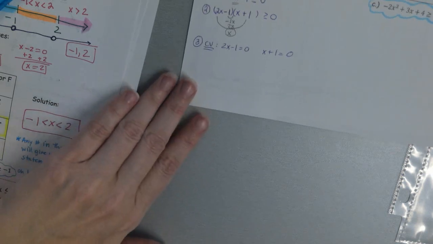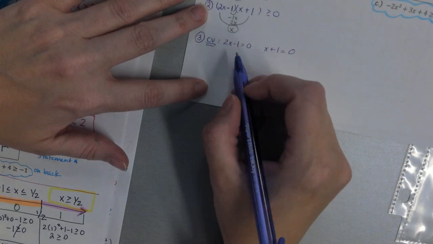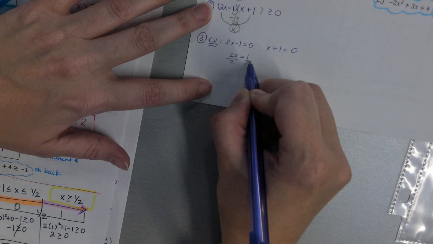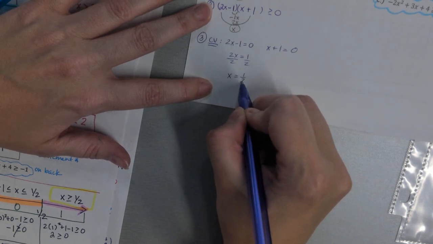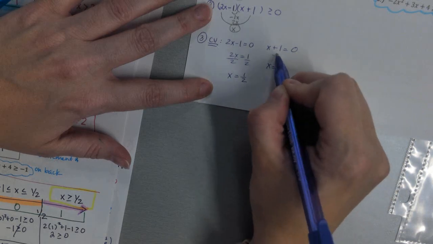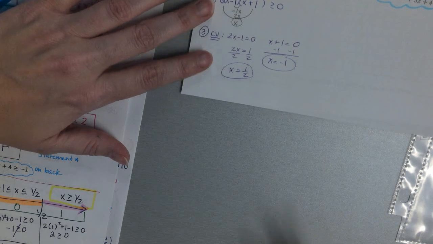Okay, and then Seth, can you tell me what your zeros were? 1/2. Good. So 2x equals 1, divide each side by 2, you get x is 1/2. And sorry, what did you say the second one was? Negative 1. Good. Subtract your 1. Okay, so these are my two critical values.